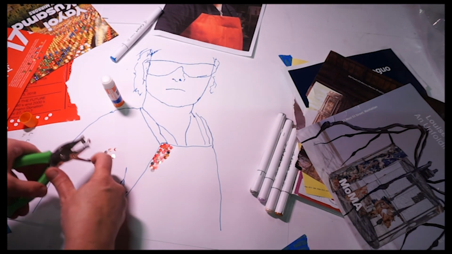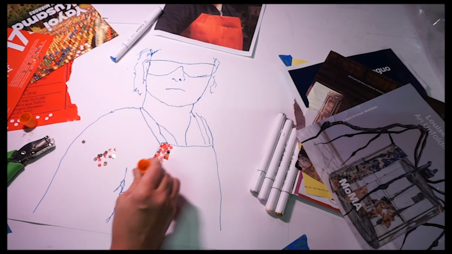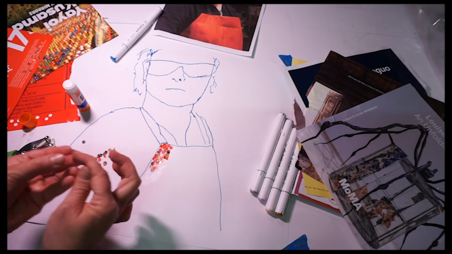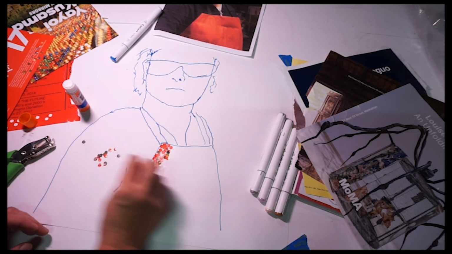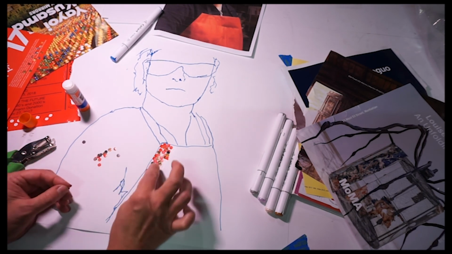And don't worry, you're not going to watch me fill this whole thing with dots. In a minute, I'm going to be switching to another technique. You're welcome to pick one of these techniques. I just, for time's sake, I've done them all on this particular one. So this one is the dot technique, or the hole punch technique.